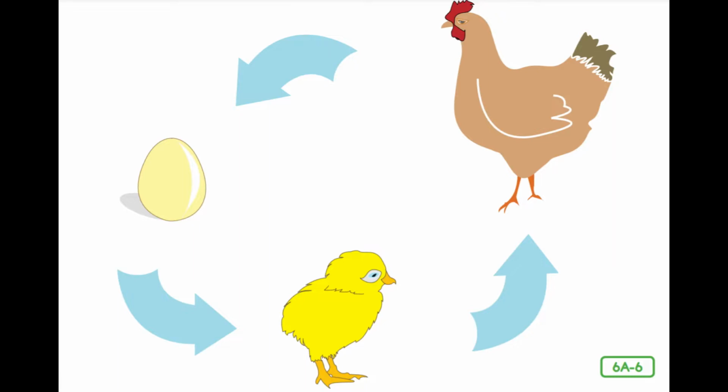We are going to be learning about another life cycle today. We've talked about a lot of cycles so far. We've talked about the cycle of daytime and nighttime, and the cycle of the seasons. We've talked about a few life cycles, the life cycle of flowering plants, the life cycle of trees, and the life cycle of chickens. We talked about chickens in our last lesson.